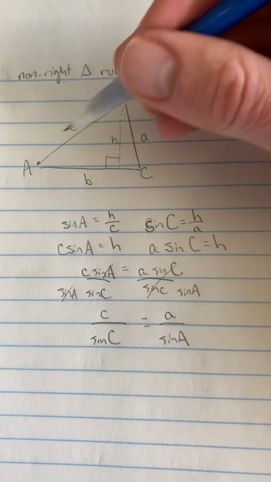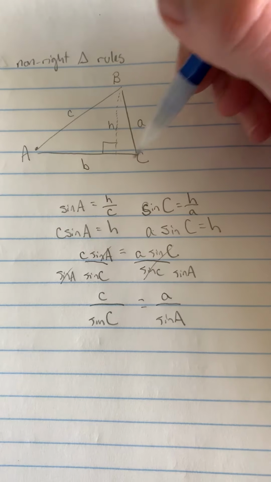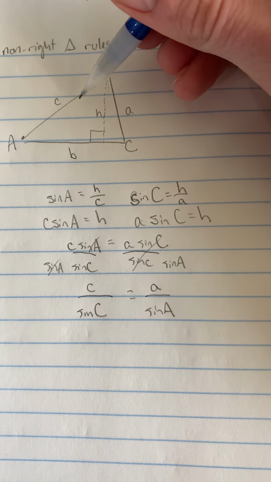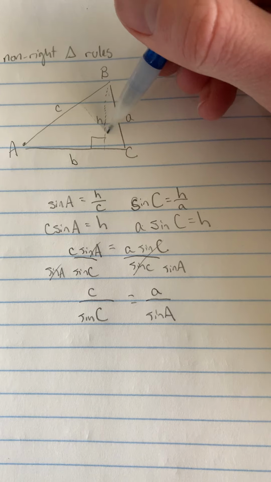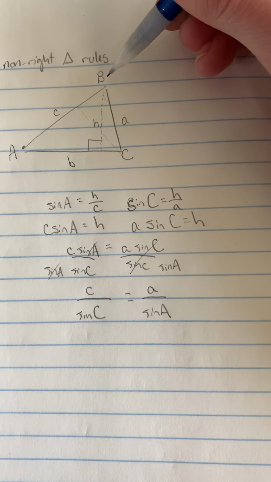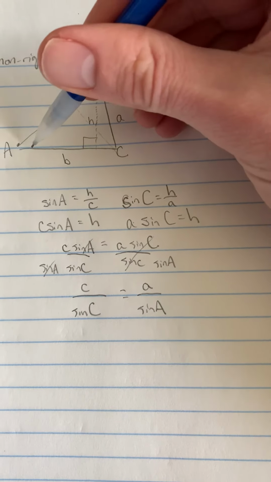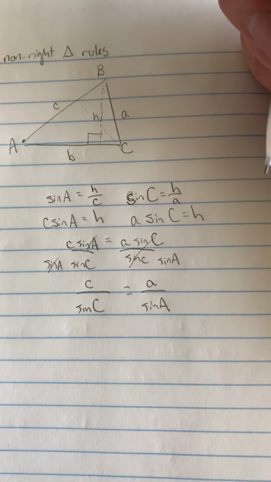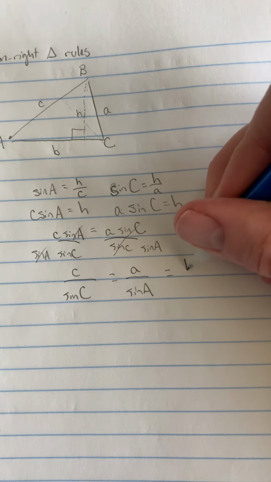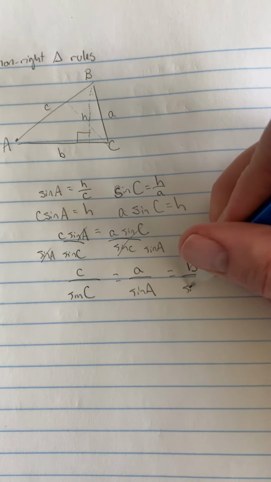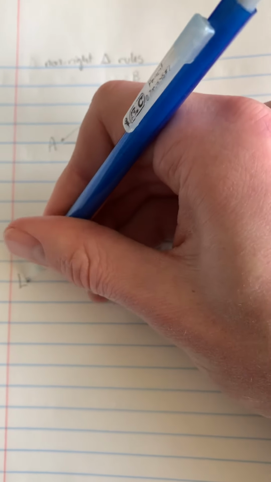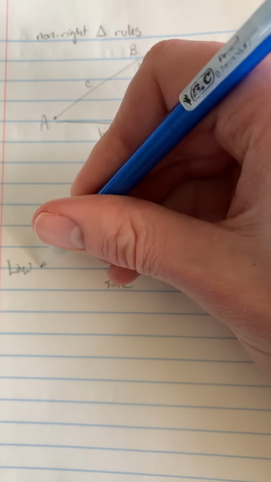And for what it's worth, as I said before, we called this side B our base, but I could just as easily call side C my base, in which case I might have had a height coming through this way. And I could have made the same relationship using angle B and angle A as I did with angle A and angle C. And so that's going to mean eventually that this is also equal to B divided by the sine of B. And this thing right here is your law of sines.